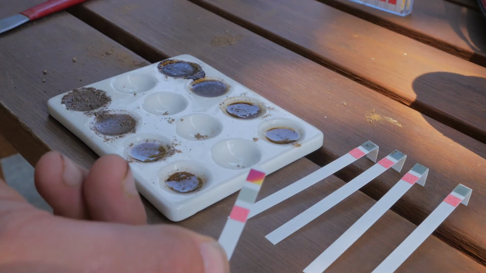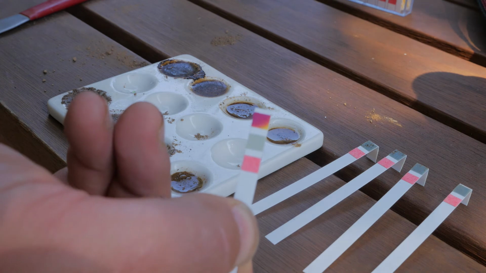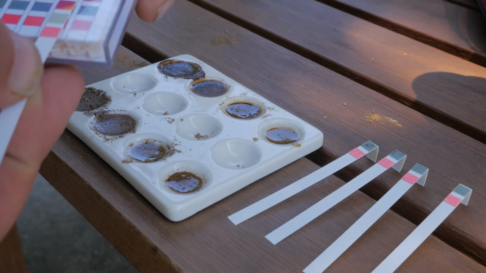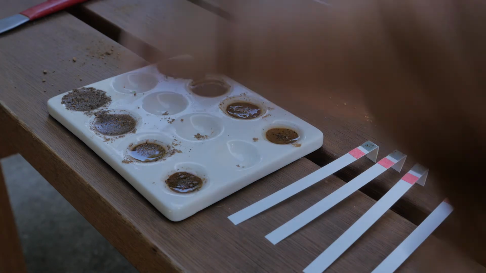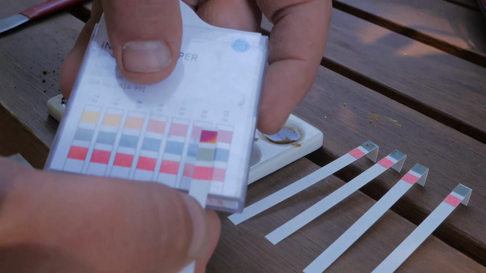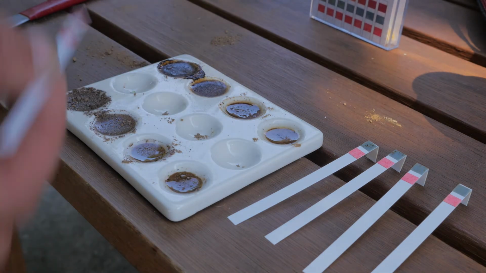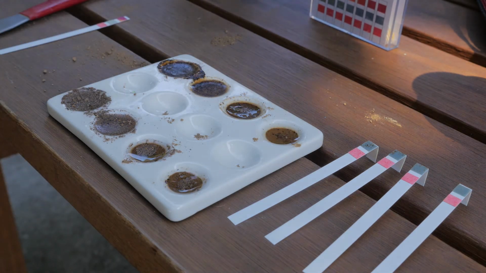Wow, look at that. There we go. We're reacting heavy-duty purple. That's definitely 9.5. It's definitely 9.5, 10. So we definitely have andic soil properties at depth.